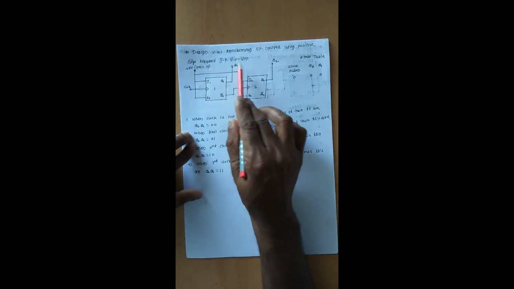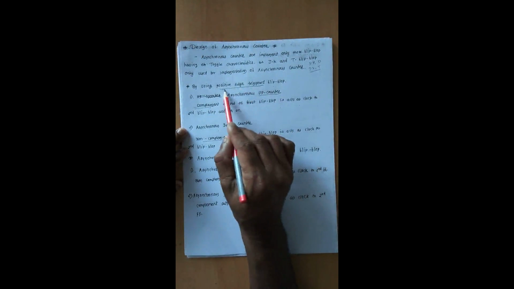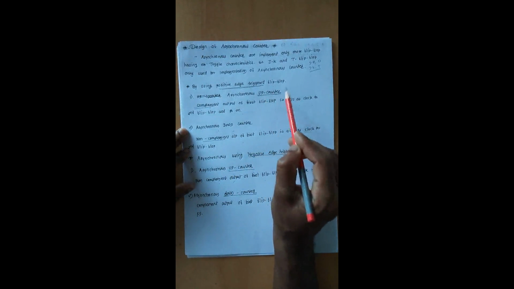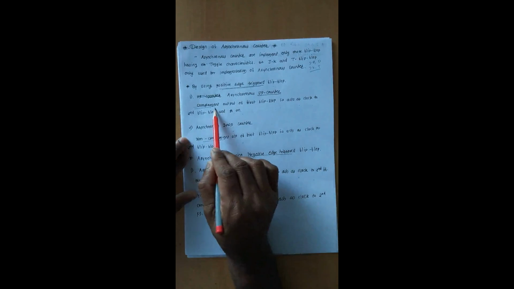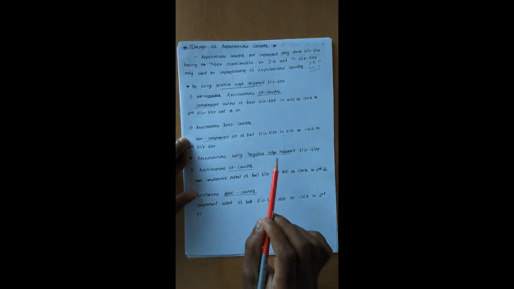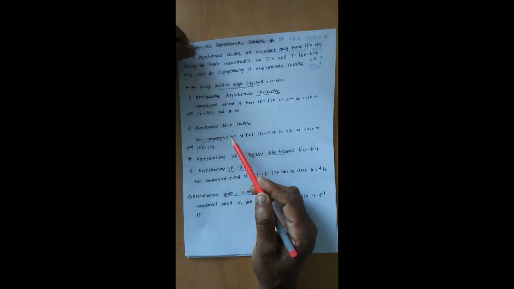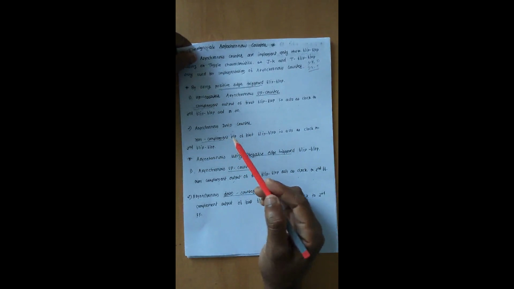The first problem is to design a 2-bit up counter using positive edge triggered JK flip-flops. What do we have to implement? A 2-bit asynchronous up counter using positive edge triggered flip-flops. For the implementation with positive edge triggered flip-flops as an up counter, we have to consider that the complement output of the first flip-flop acts as a clock to the second one, and for the down counter, we have to use the non-complement output as a clock to the second one.